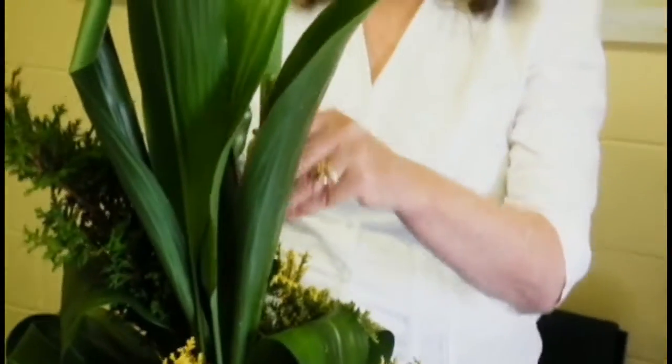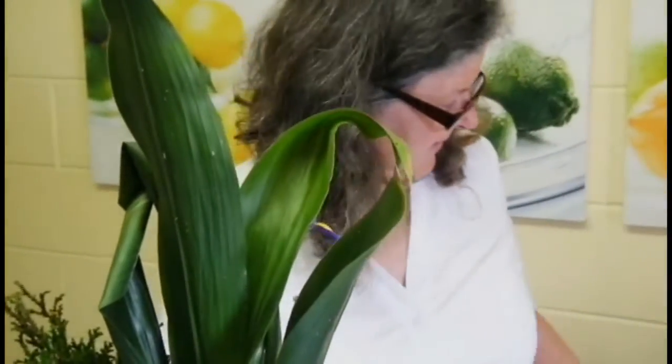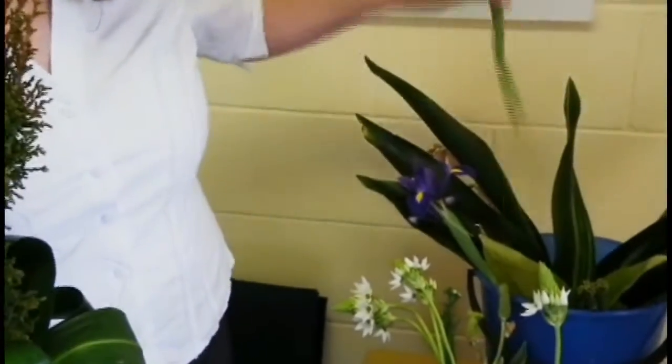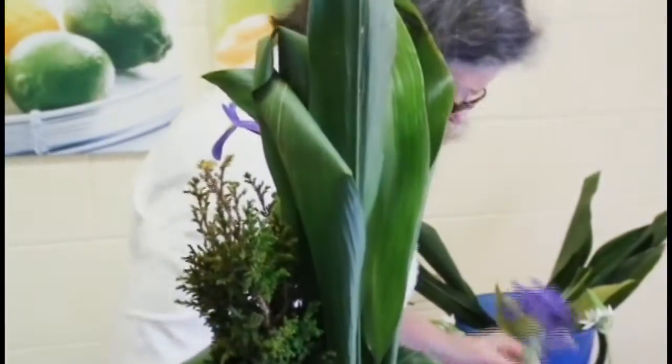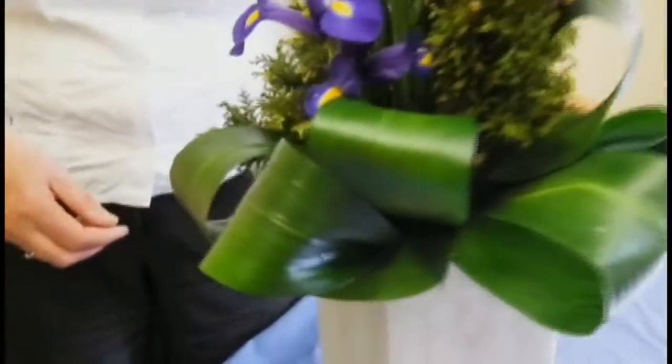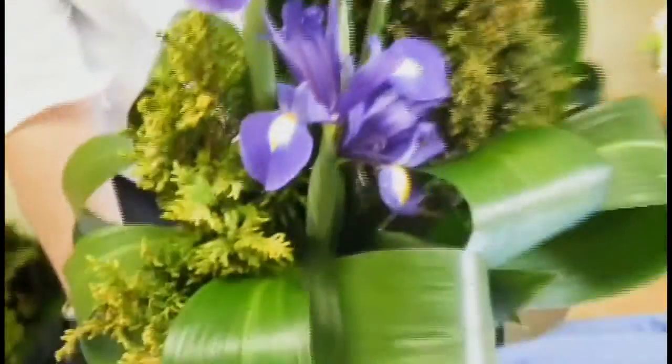If I had a different client, I can now put these irises in, one at the top, another one further down, cut shorter, and then a third one right at the base, cut very short. And there we have a vertical design with flowers, in case you didn't like it, just with foliage.